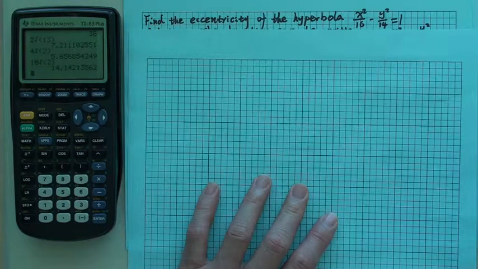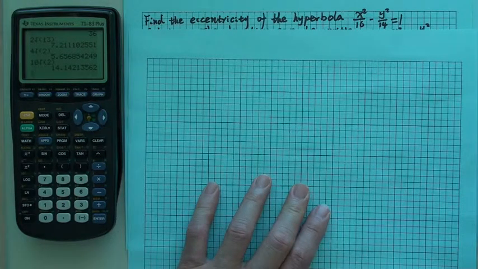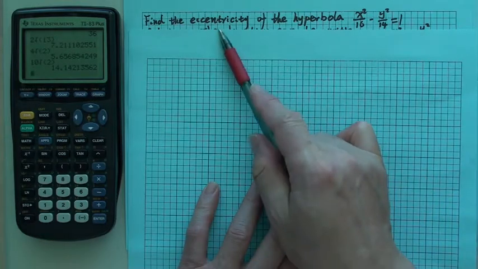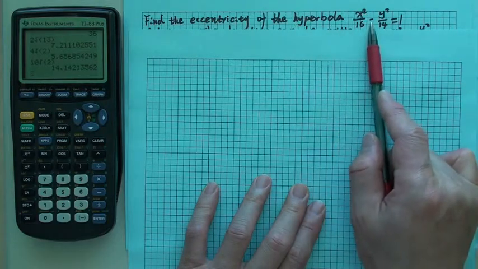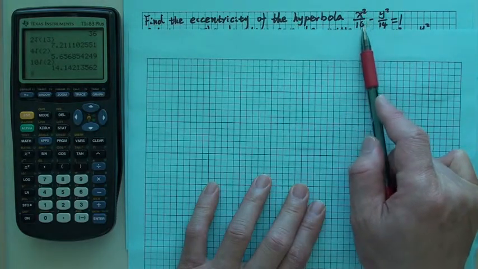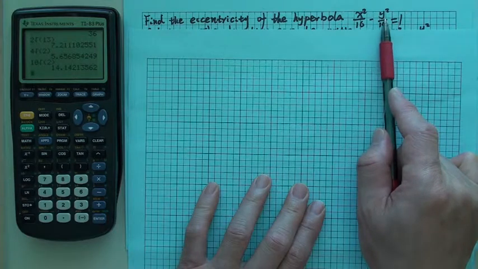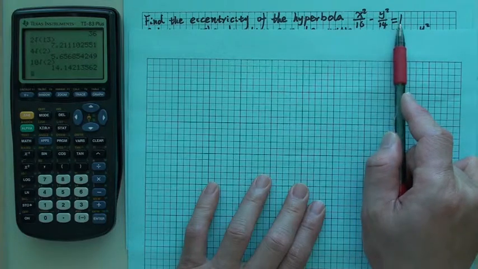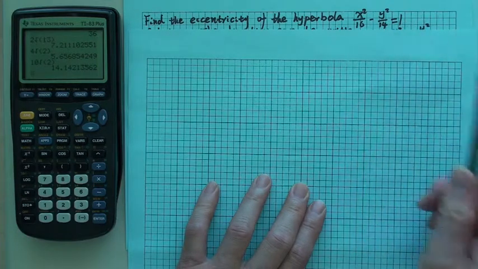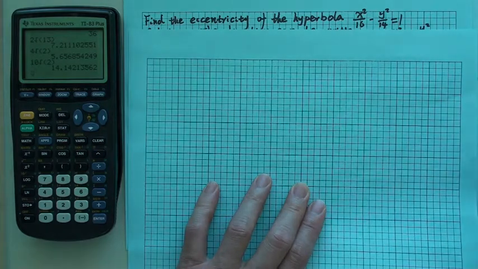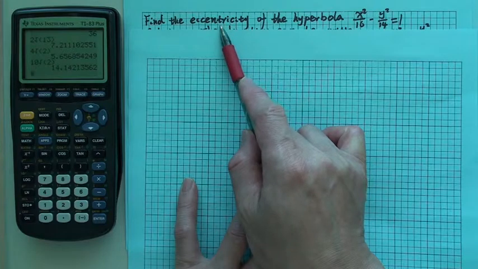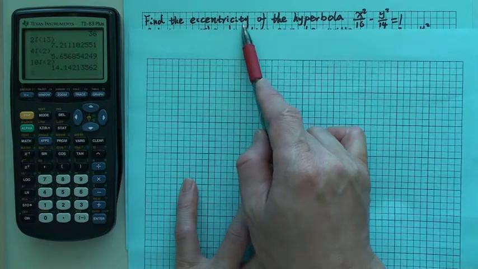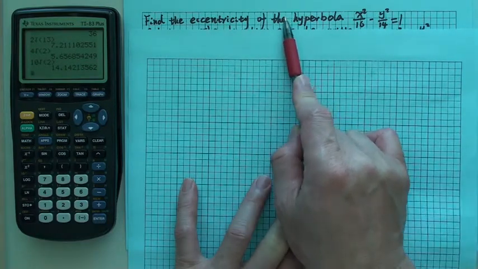In this lecture, we will talk about two examples. One is: find the eccentricity of the hyperbola x squared over 16 minus y squared over 14 equals 1. This one, if we remember the definition of eccentricity, then we are fine.